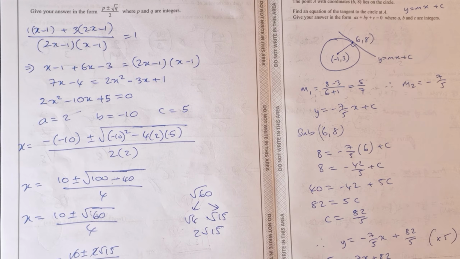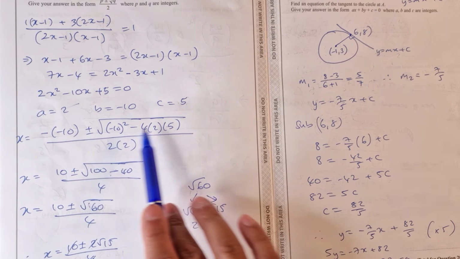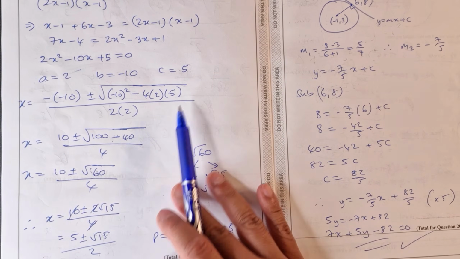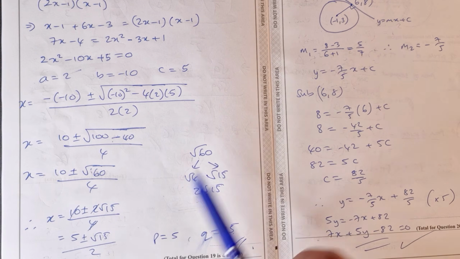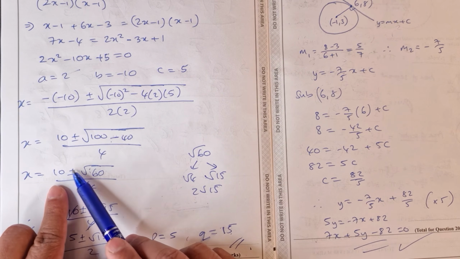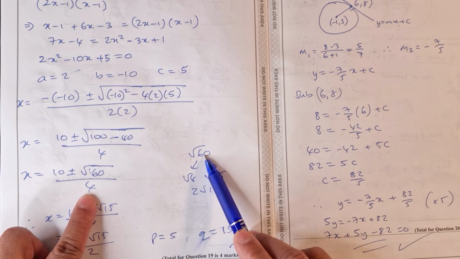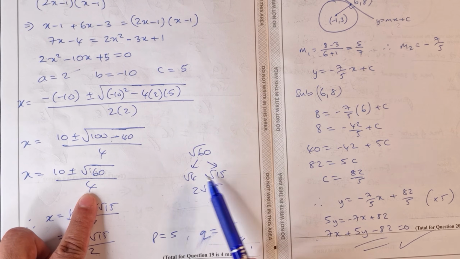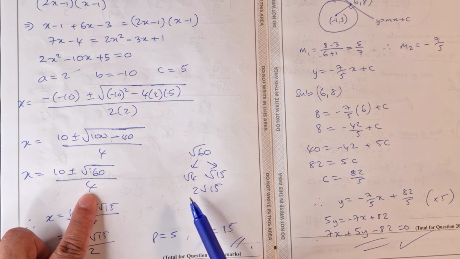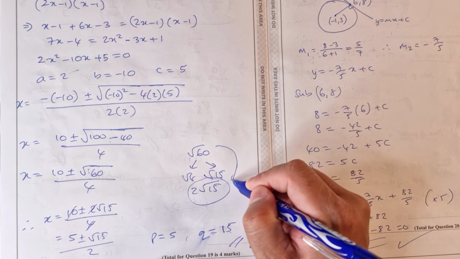Again, I've got a lesson on that if you need to go over that. Plug them in, simplified step by step as I've done here. You can see what I've done with the steps. And then I've got this answer right there. So 10 plus and minus root 60 over 4. Now, root 60, I broke it up. I can do 4 times by 15, or the root 4 times by root 15, which gives me root 60. Root 4 is 2, so 2 root 15 is my simplified version for root 60.